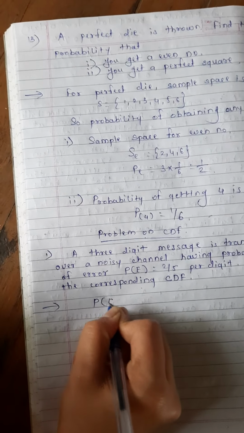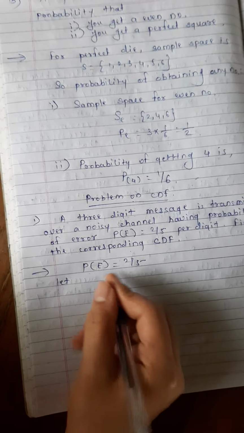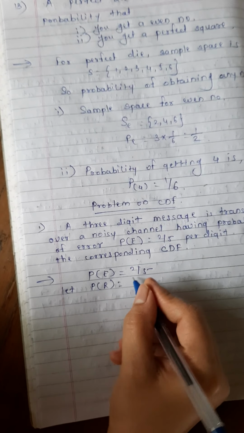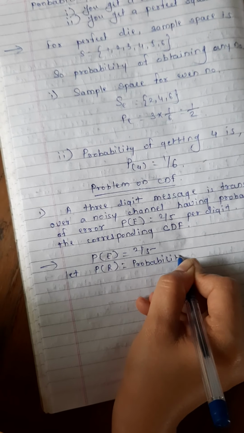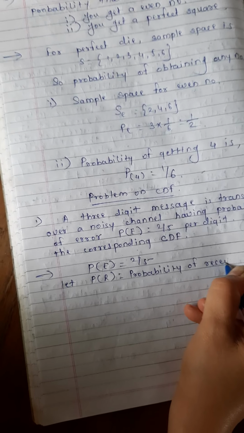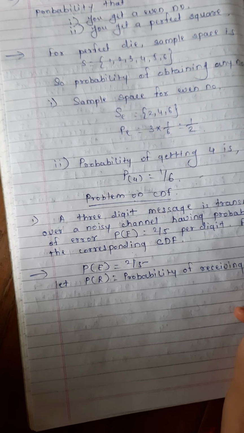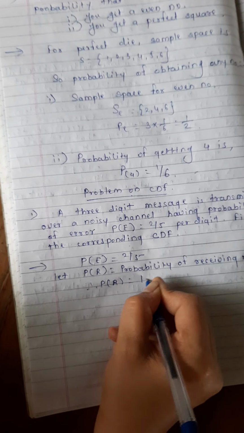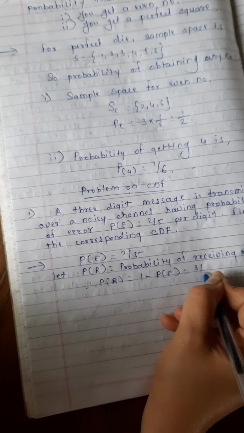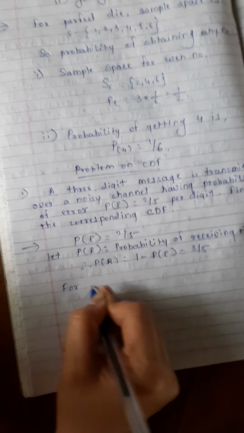So P of E is given. It is 2/5. Next, now consider P of R. It is the probability of receiving a right digit. So P of R is 1 minus P of E. It is 3/5.